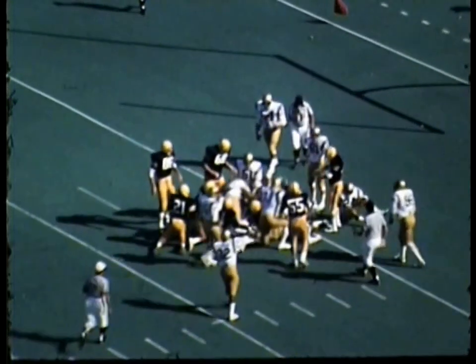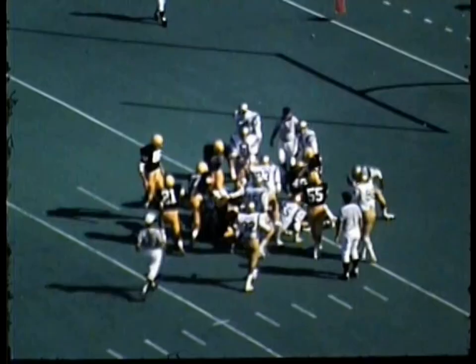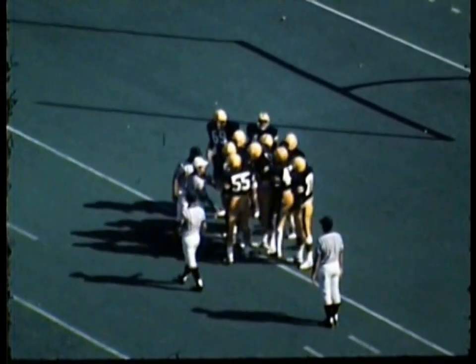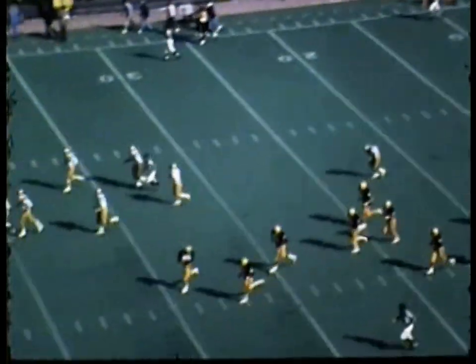Oh, man, they must have a script with them right from Hollywood when they flew out from Los Angeles yesterday. And now we'll march down to the opposite end of the field. The score is Iowa 14, UCLA 3, and we will return to the action in 1 minute.